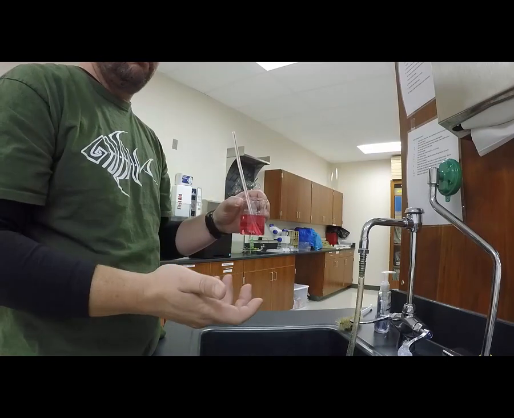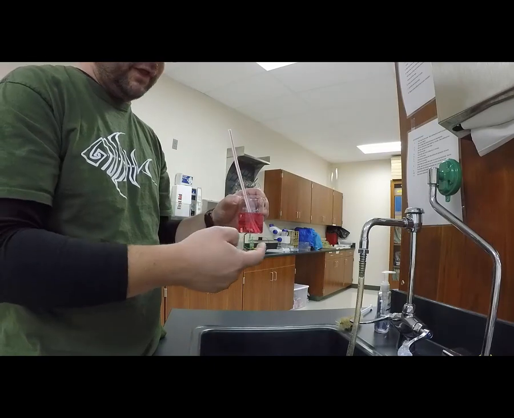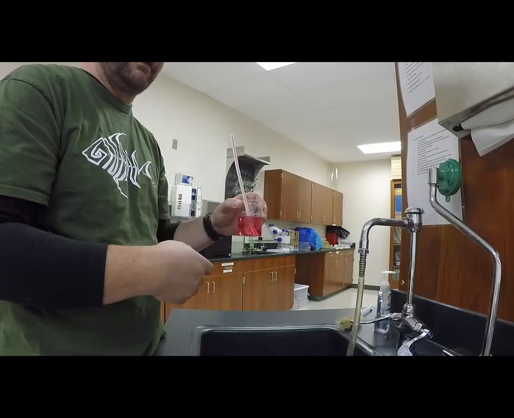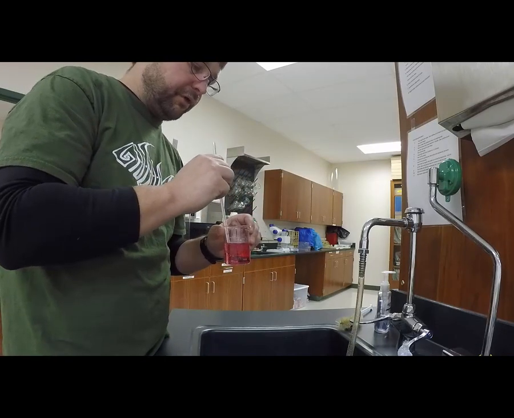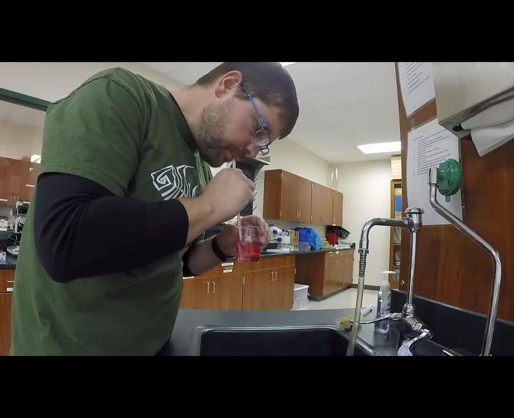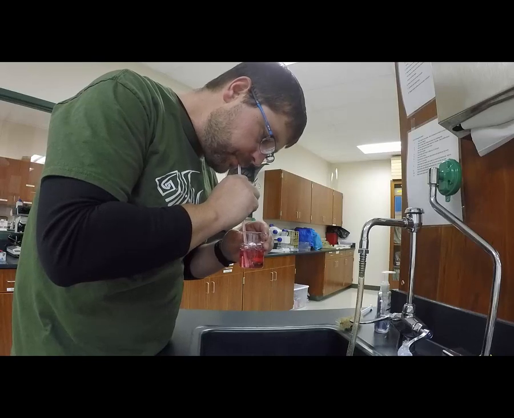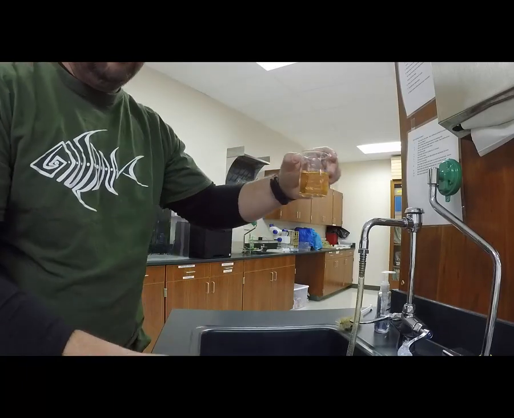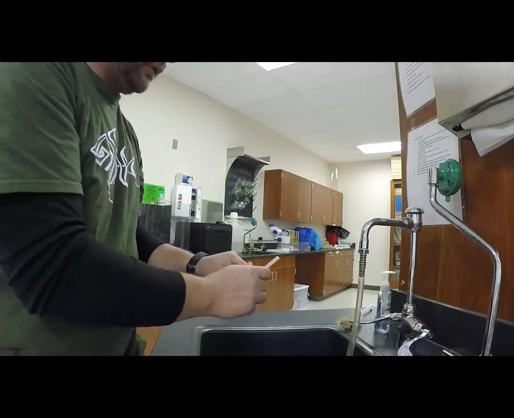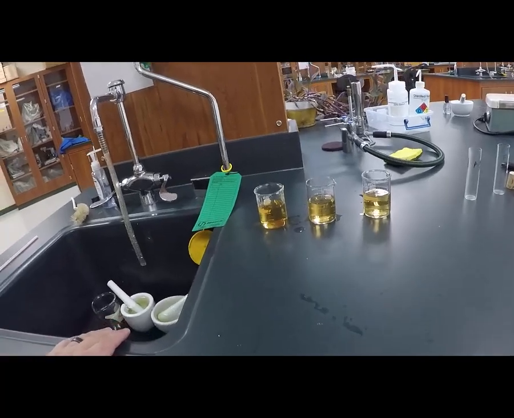And then through the experiment, we're going to see if plants can change the color from yellow back to pink, meaning that they're taking carbon dioxide out of the water. So I'm going to give this a little bit of carbon dioxide right now. Okay, and those beakers are all about the same yellowness.